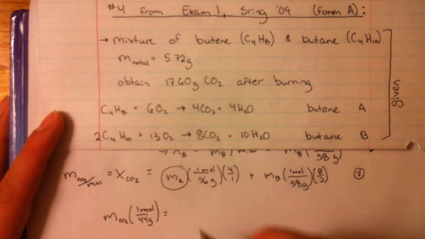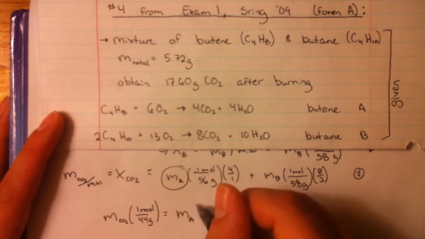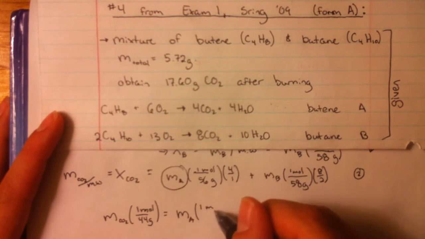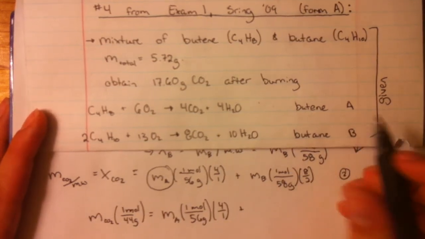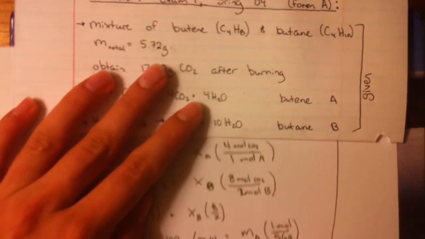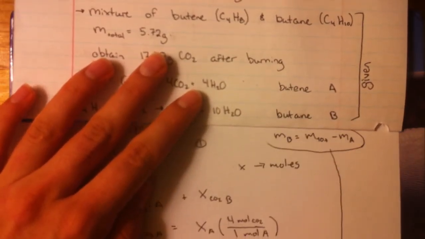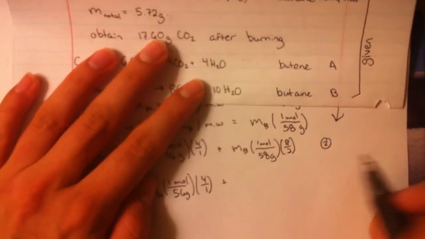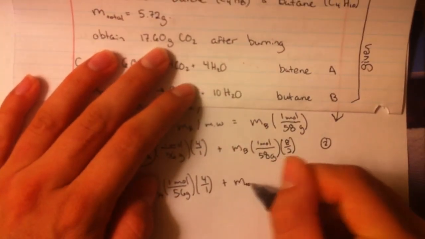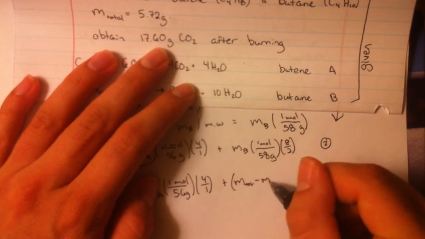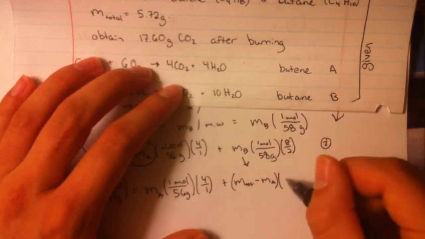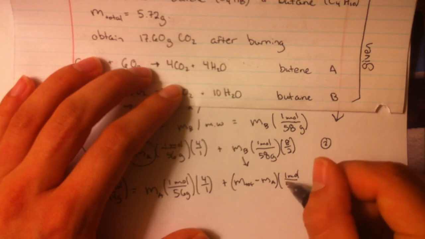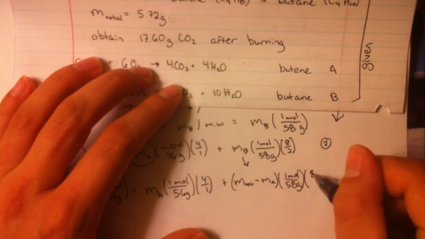Okay, so that's moles of CO2 equals mass of A times 1 over molecular weight times the conversion, plus mass of B, which we have an equation for, which is mass total minus mass of A. Plug that in here. So we have mass total minus mass of A times 1 mole over 58 grams, and the conversion.